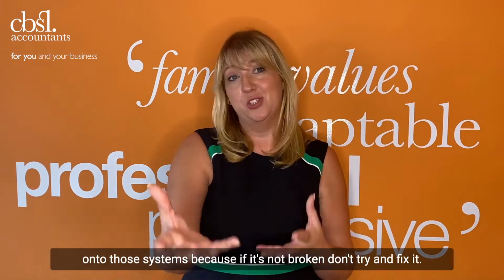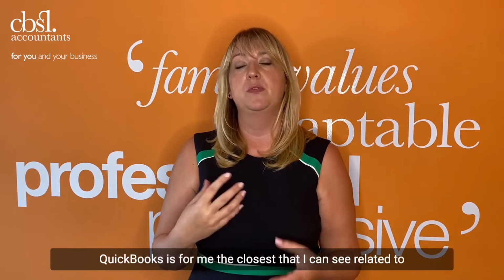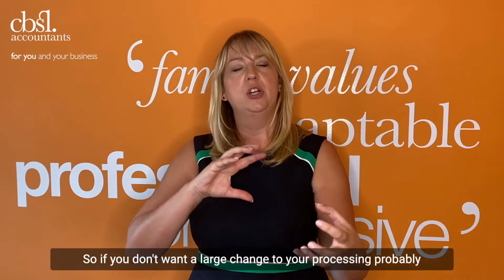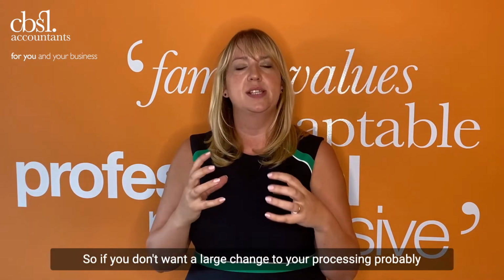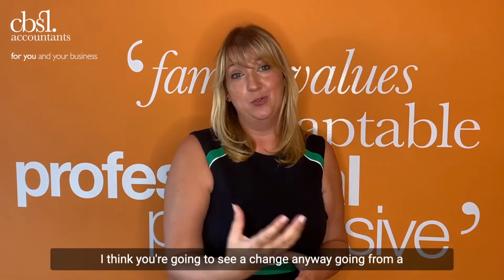Because if it's not broke, don't try and fix it. QuickBooks is probably the next default cloud package on the market, and QuickBooks is, for me, the closest that I can see related to the desktop. So if you don't want a really large change to your processing, probably QuickBooks is a really good choice for you, although I think you're going to see a change anyway going from the desktop to the cloud package. It is more simplistic though.